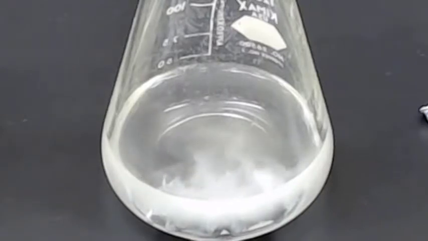And the question is, what is the identity of that gas? Now this is aqueous hydrochloric acid, so it could be chlorine gas. Now, chlorine gas has a characteristic smell, and I know you can't smell this on the video, but I can't smell chlorine either, so it's not chlorine. It could be hydrogen, either from the HCl or from the water, or it could be oxygen from the water.